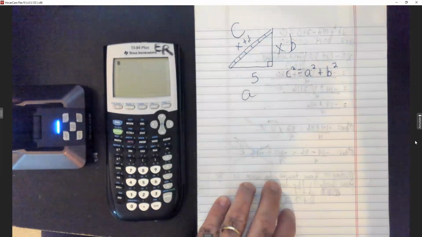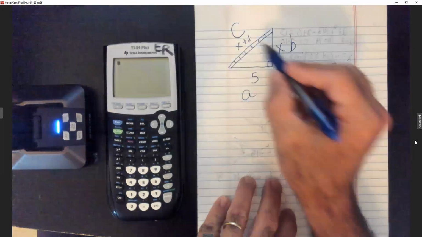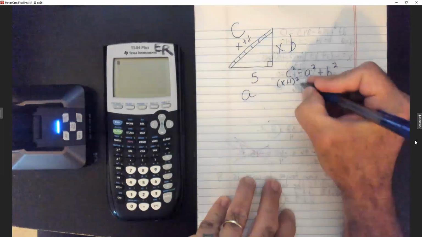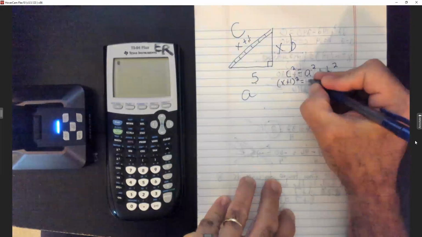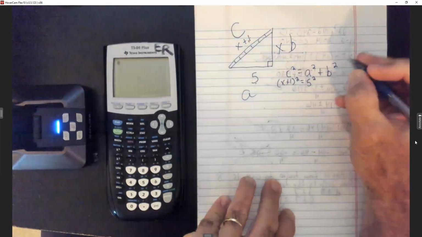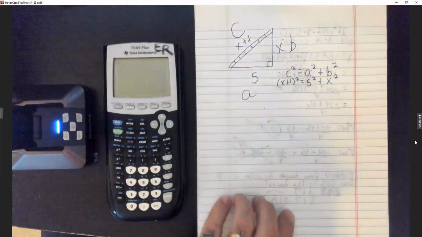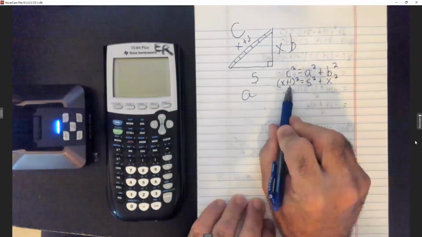All right, so C squared would be x plus 1 squared. That's going to equal my A squared, which was 5 squared, plus my B, which I'll call x squared. All right, so let's work this x plus 1 squared on the side.